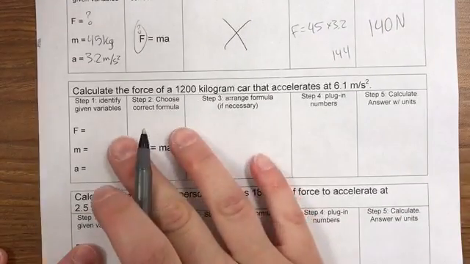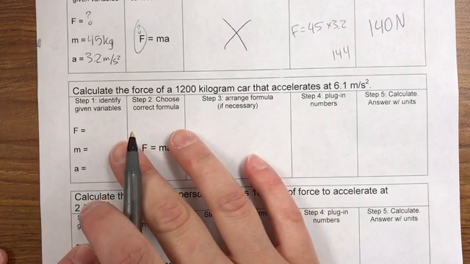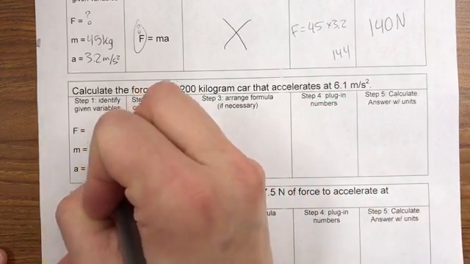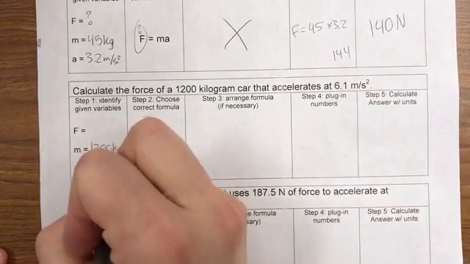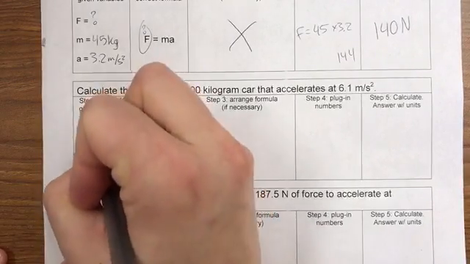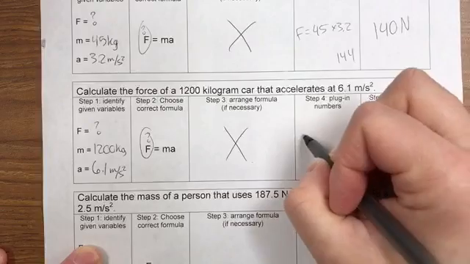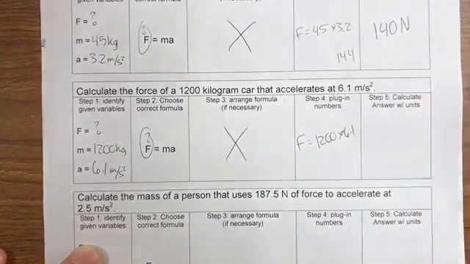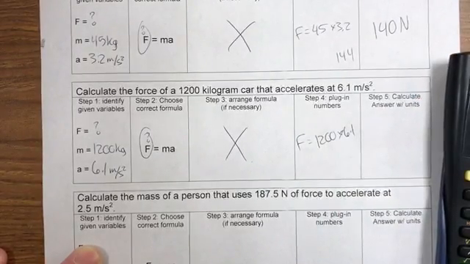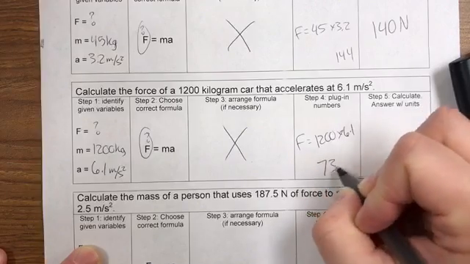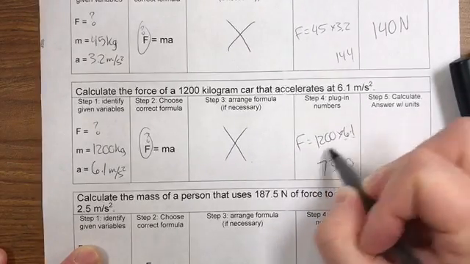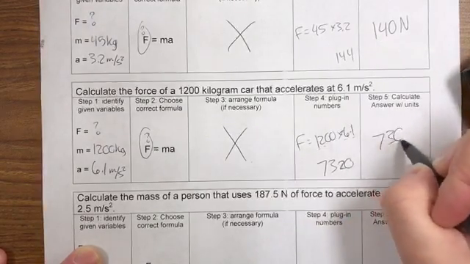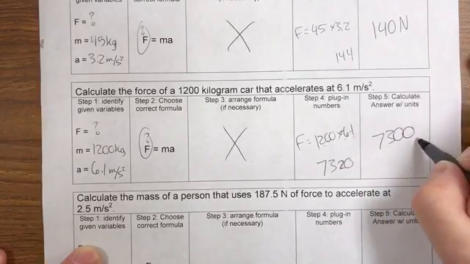Number two, again, of course, make sure you've done these first, and then you're just checking your answers. All right, 1,200 kilograms. Kilograms measures mass. 6.1 meters per second squared, that measures acceleration. Force is the question. If force is the question, I do not need to rearrange. Mass 1,200 times acceleration 6.1. Calculator says 7,320. We need only two significant figures. So that 20 we're going to round down to 7,300. Force measured in newtons.